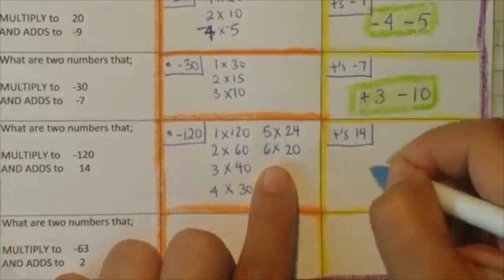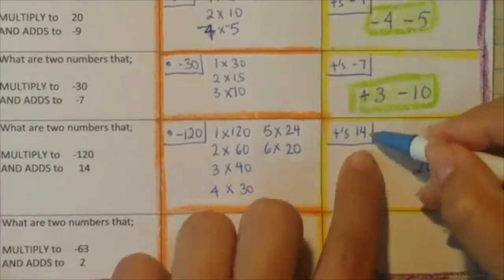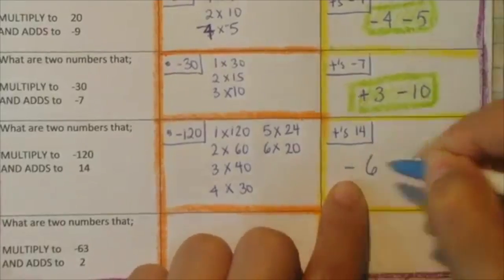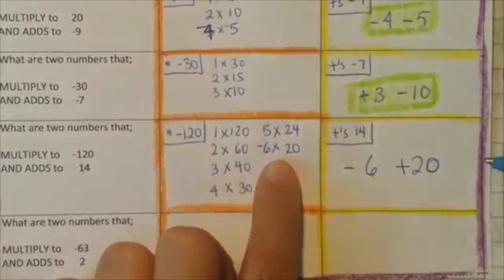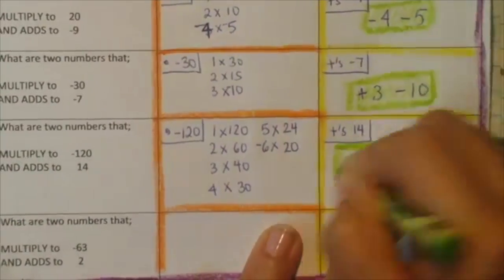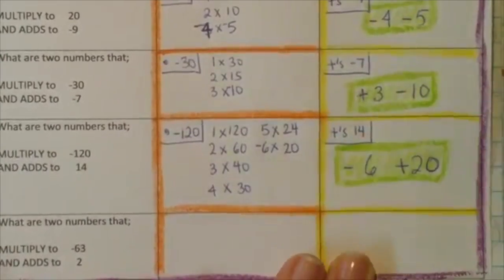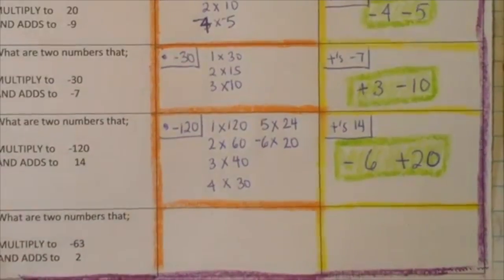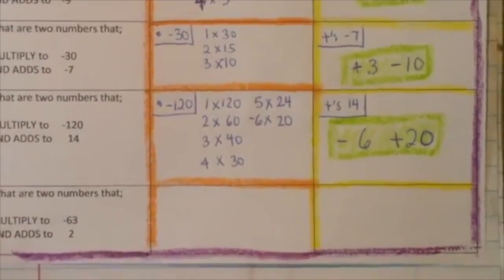7 times, and again, oh look, 20 and 6 is going to give me 14, because 20 minus 6 is 14. So I need the 6 to be negative, right? And does that work? Yep, because a negative and positive gives me -120. So again, all this is your multiplication tables. If you don't know your multiplication tables, this whole unit is going to be really difficult.